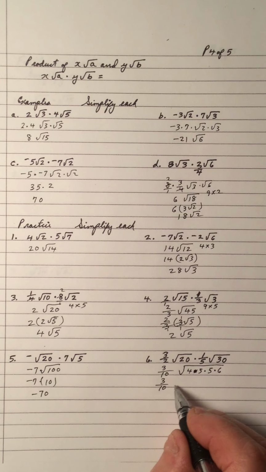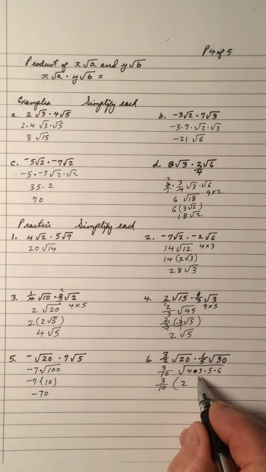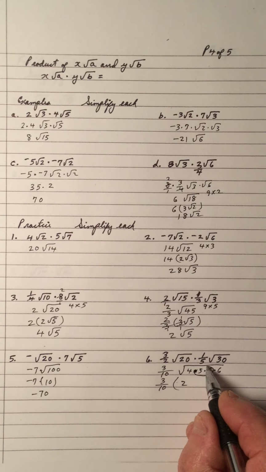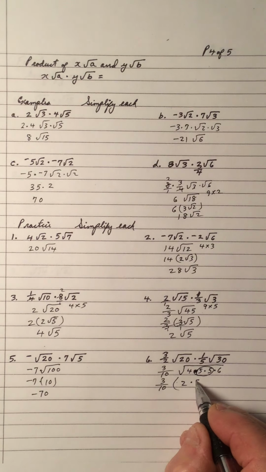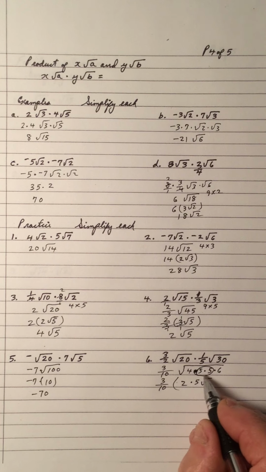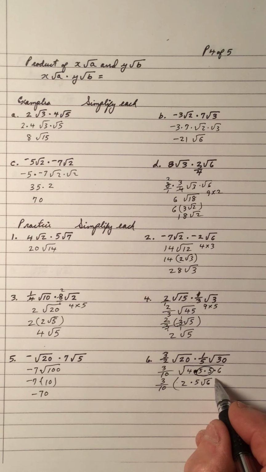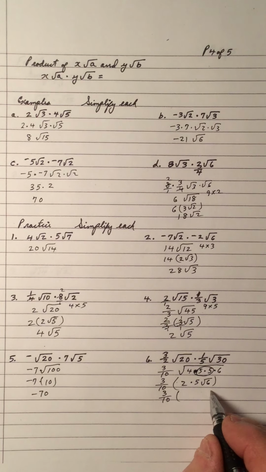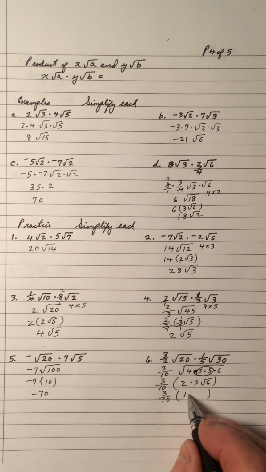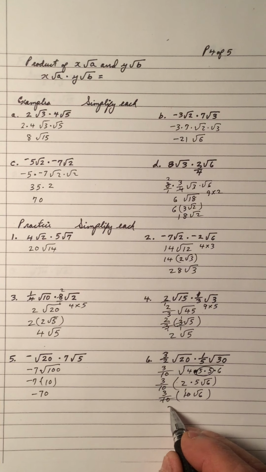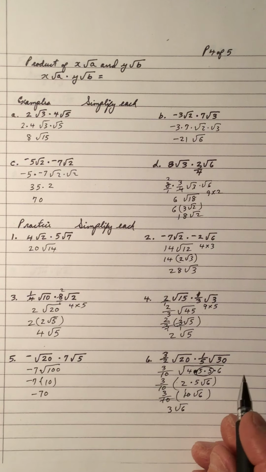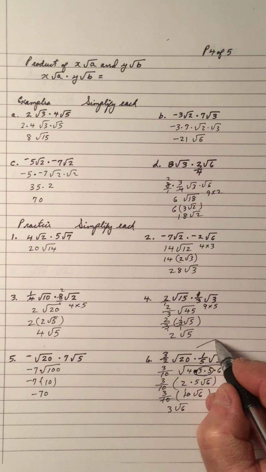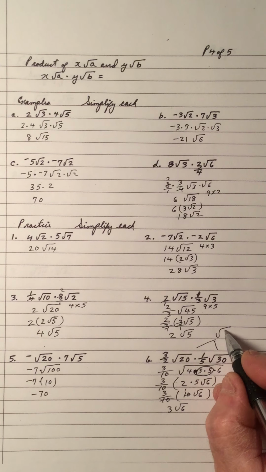The square root of 4 is 2. I have 2 5s, so I take 1. And I have a root 6 left. So that's 3 over 10. When I simplify this, I get 2 times 5 is 10, root 6. The 10s cancel, and I get a 3 root 6. Remember, you could have multiplied 20 times 30 and got 600.